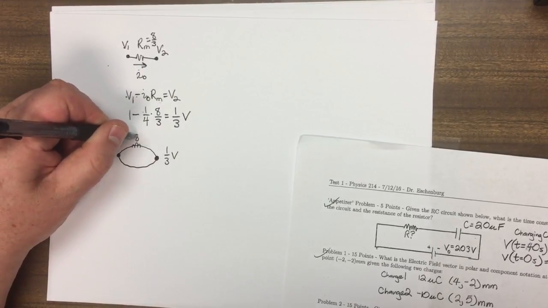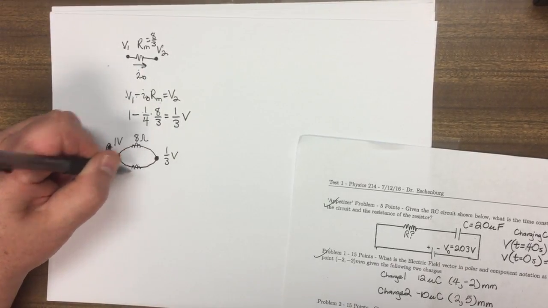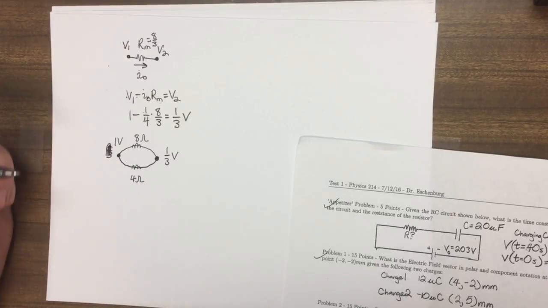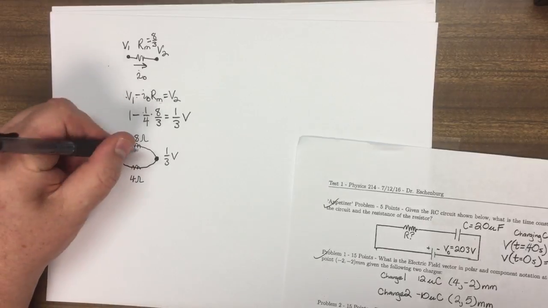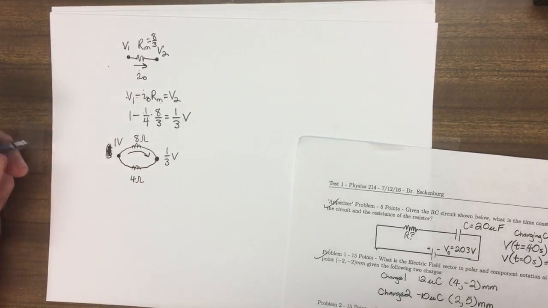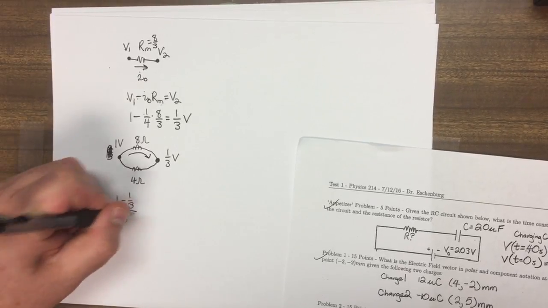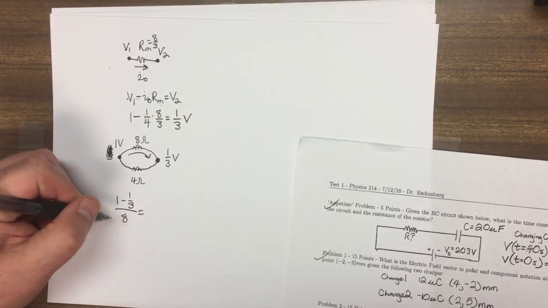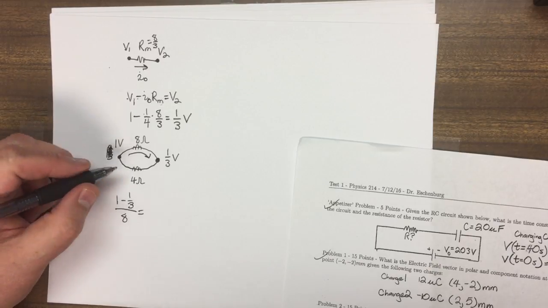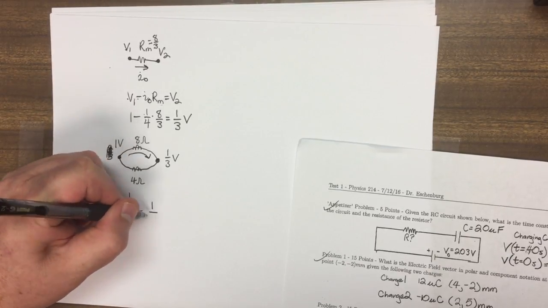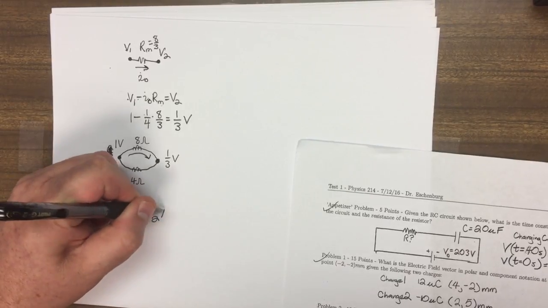I have an 8 ohm equivalent resistor there, and then I have the other 4 ohm resistor there. So I can get the current through the upper set, 1 minus 1/3 divided by 8. 2/3 divided by 8, or 1/3 divided by 4, or 1/12 of an amp.